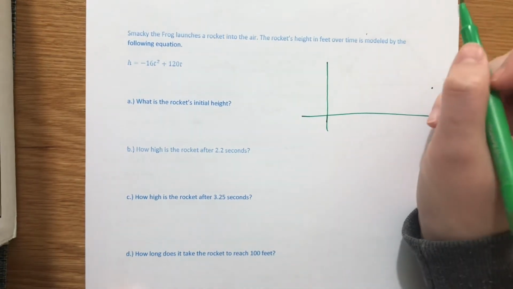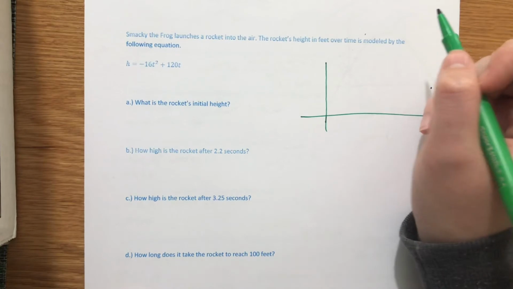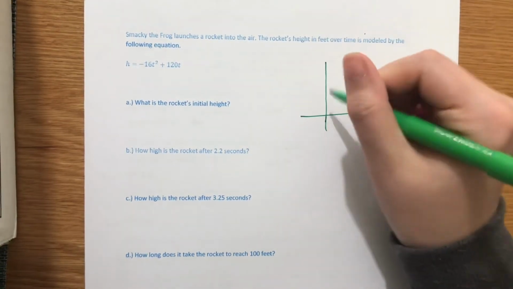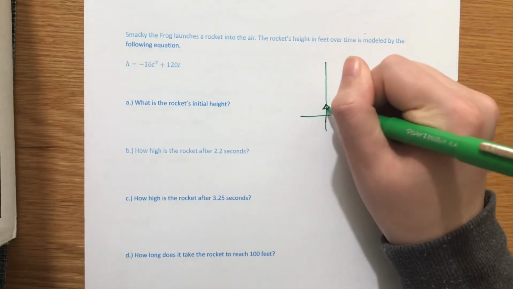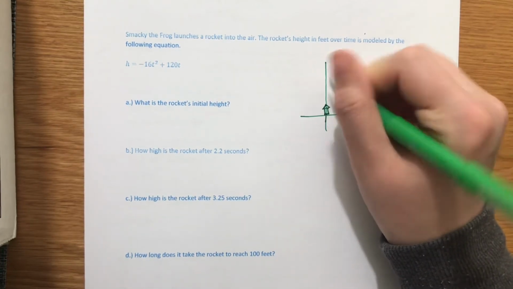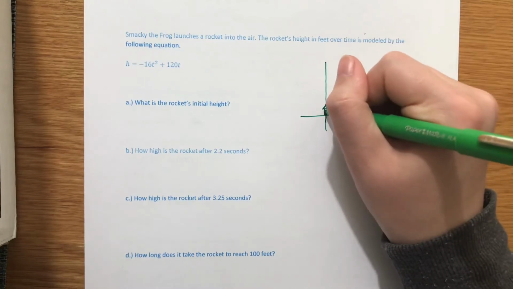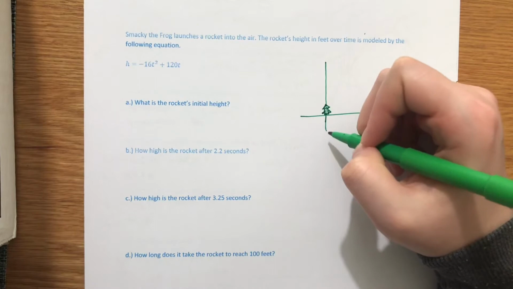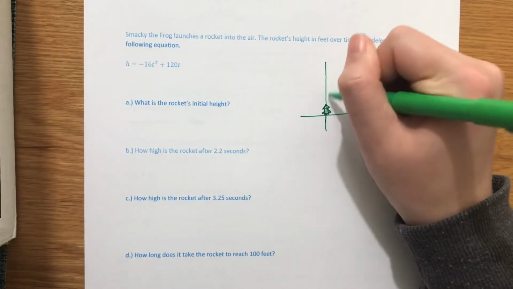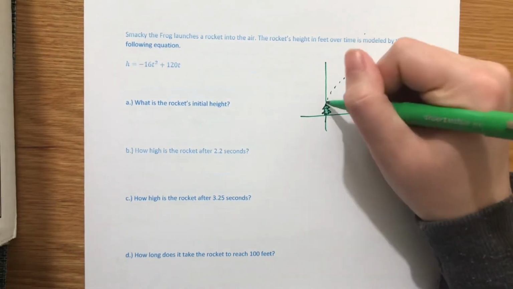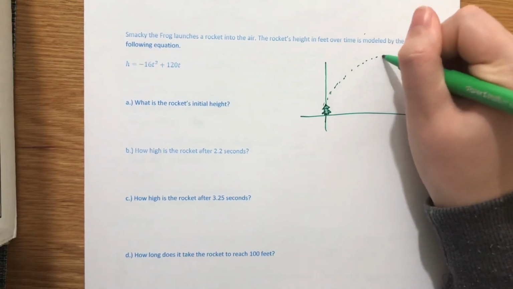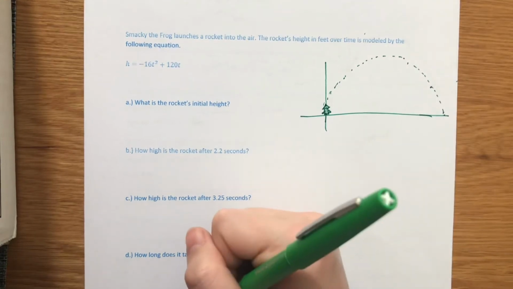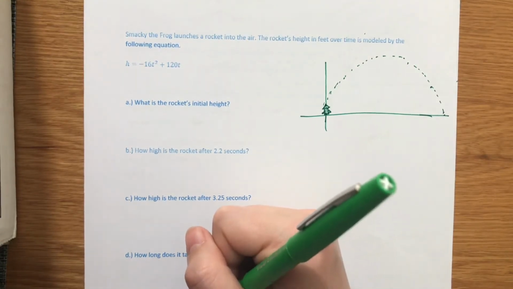Now the difference is when you launch a rocket, where does a rocket start? A rocket starts on the ground. How do you draw a rocket? Like with its fancy tail things. I don't know. Sure. Looks like a rocket. And it's going to launch and it's going to go like a parabola, all the way until it hits the ground. So here's our rocket launch.